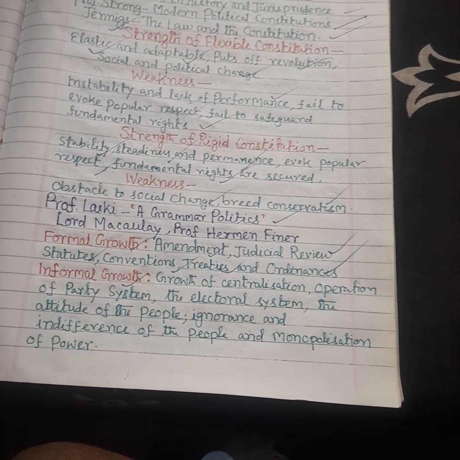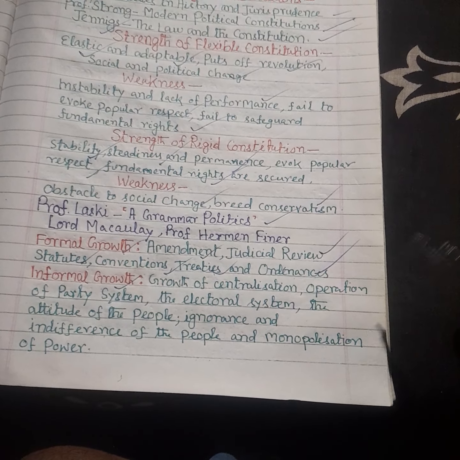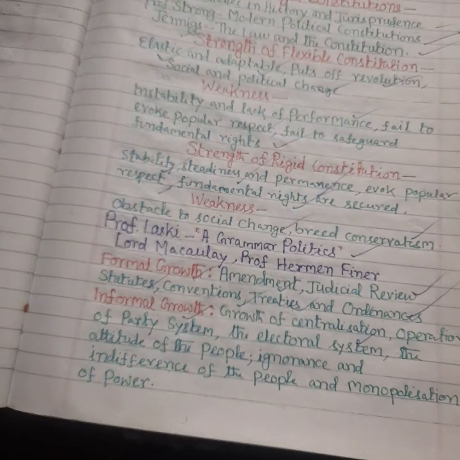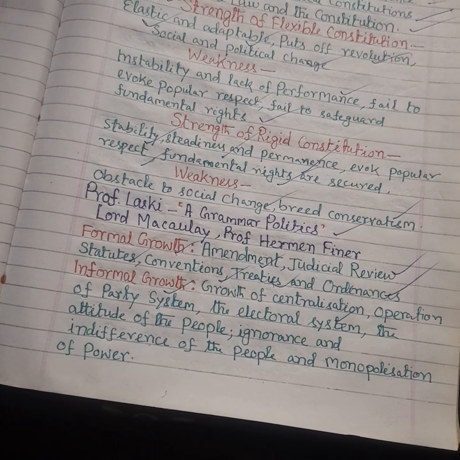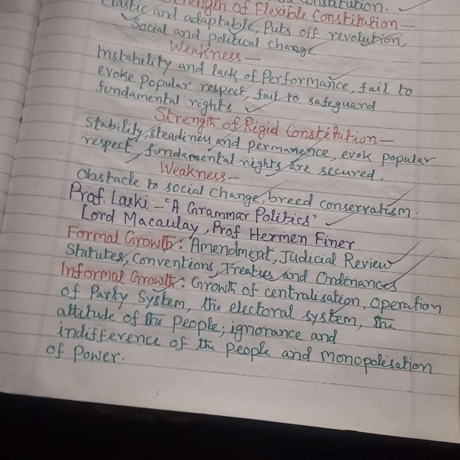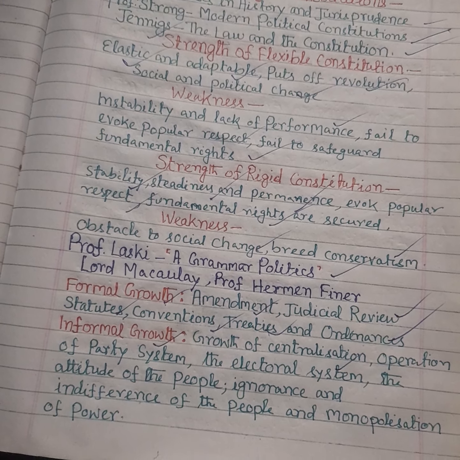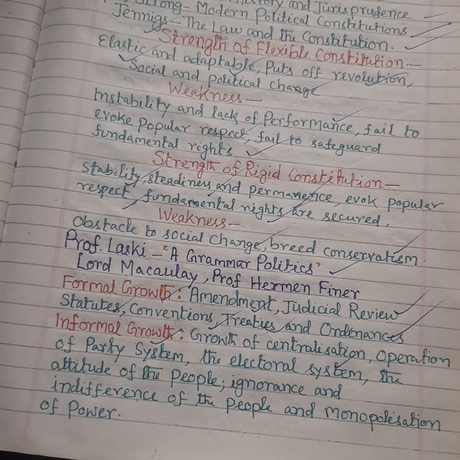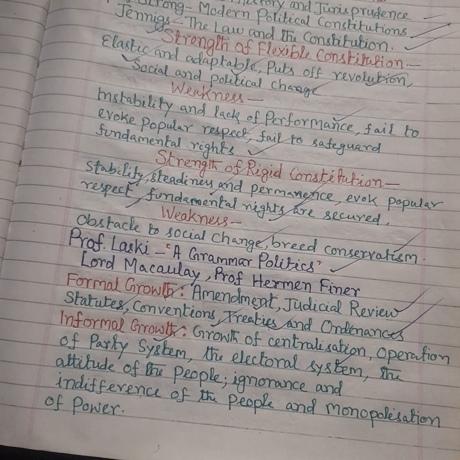And regarding the informal growth of the constitution, we found growth of centralization of power. So it has provided that the state is to assume certain immutable principles of law as fixed principles of reason in accordance with which a community has agreed to govern itself.